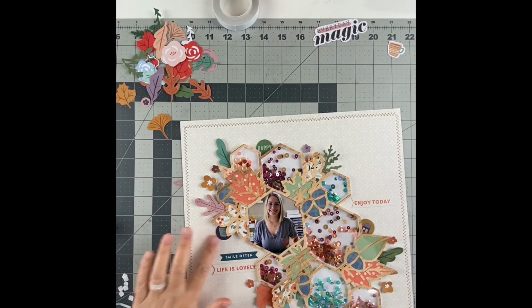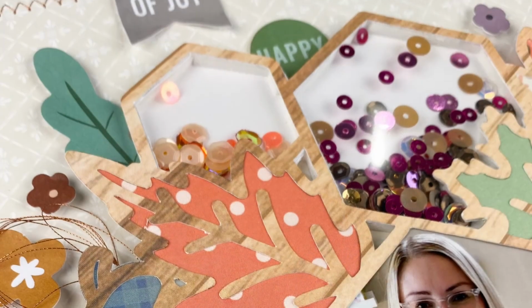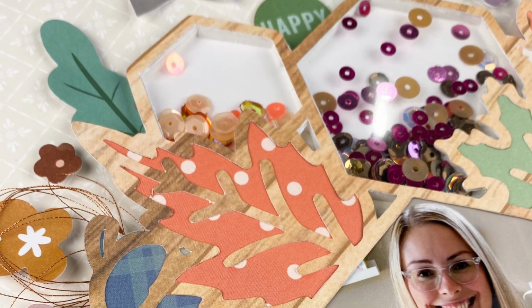So there goes the last little bits and pieces, and woohoo, we are done. So glad to have worked on this page. I really love the process.